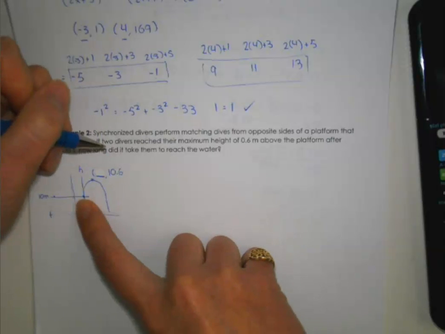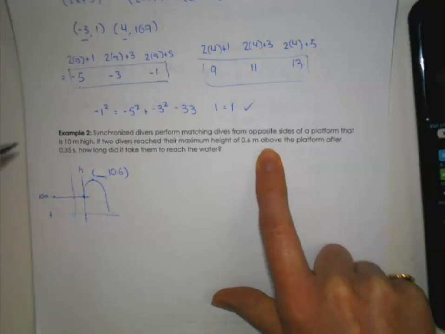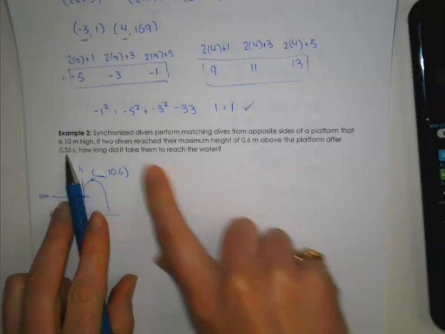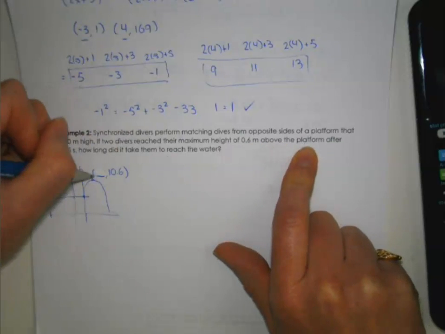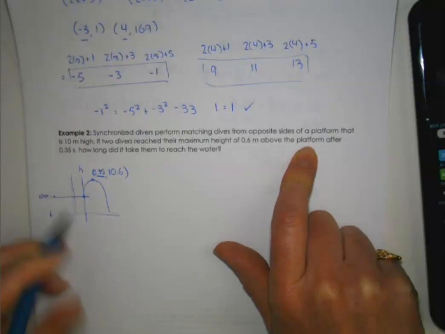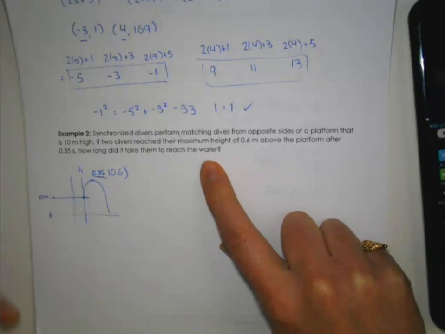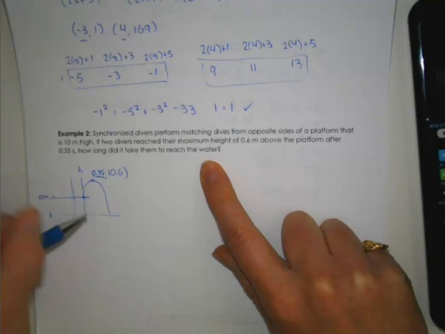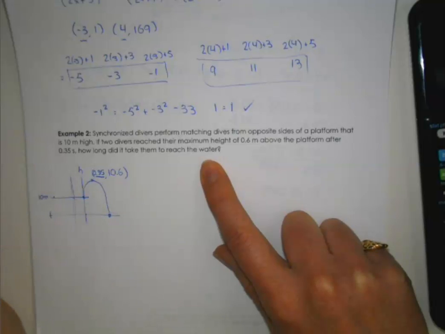right? The 10 meter height of the board plus the 0.6 meters above the platform that they were able to do. Then it also says they reached their maximum height above the platform after 0.35 seconds. So we do have an x value there. So 0.35 seconds. Then it's saying how long did it take them to reach the water. So basically the water is going to be here at 0 height. So we're looking for the x value at this intercept, right?